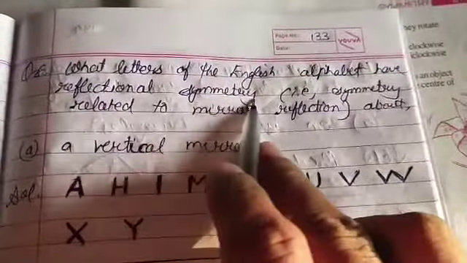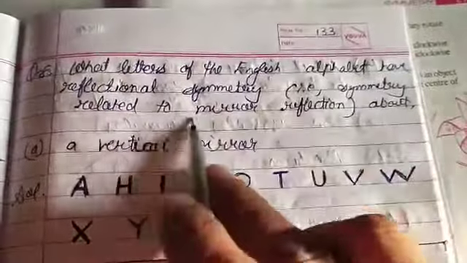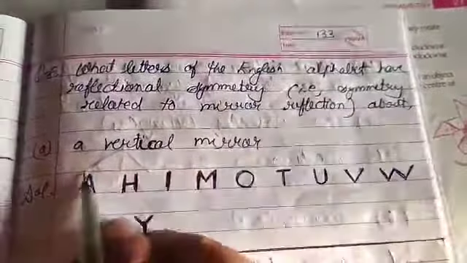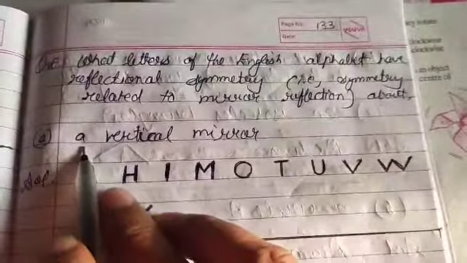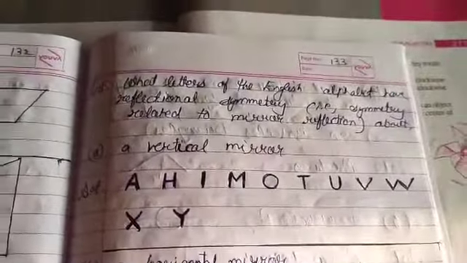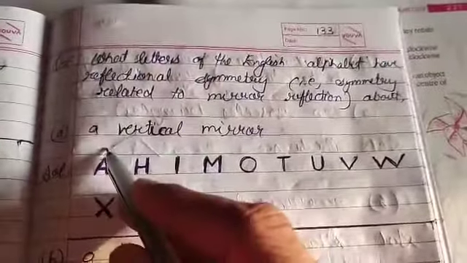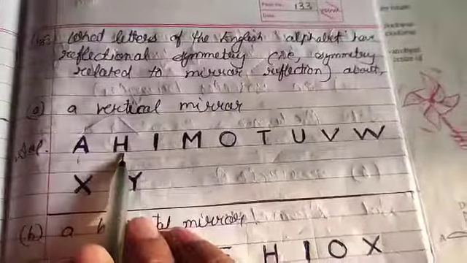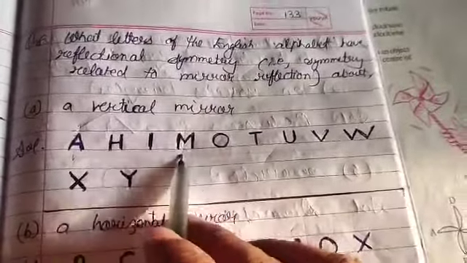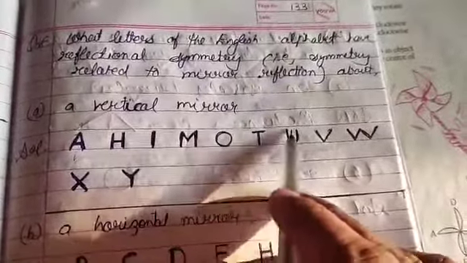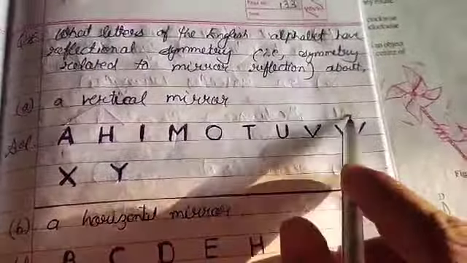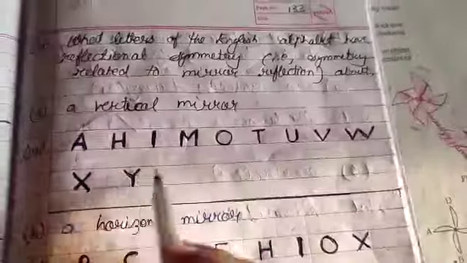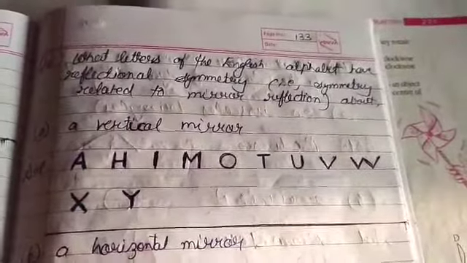Now question number 8. What letters of the English alphabet have reflection symmetry, that is, symmetry reflected in a mirror? Reflection means it should look the same. Vertical mirror means when we pass a straight standing line. Through A it will look similar, H also, I from the center, M, O, T, U, V, W, X and Y. Through these letters you will get a vertical image.